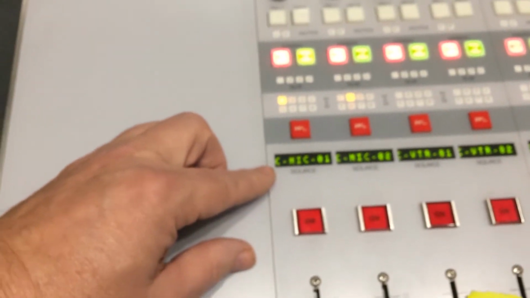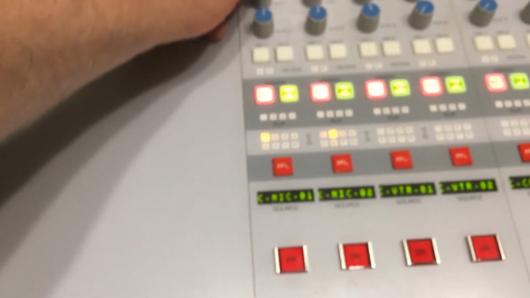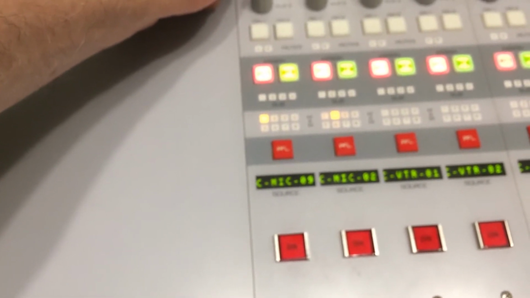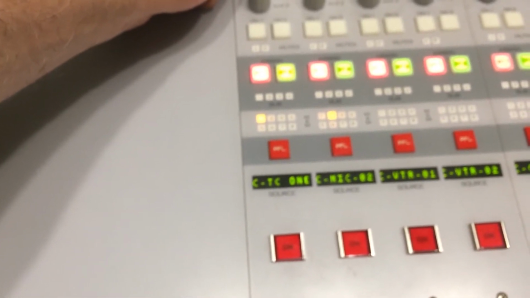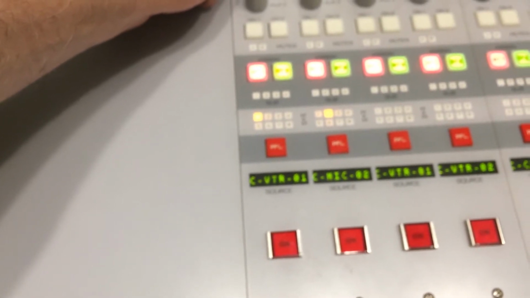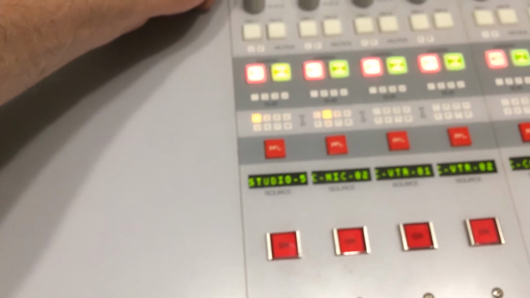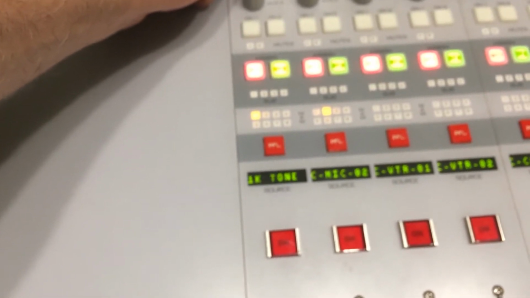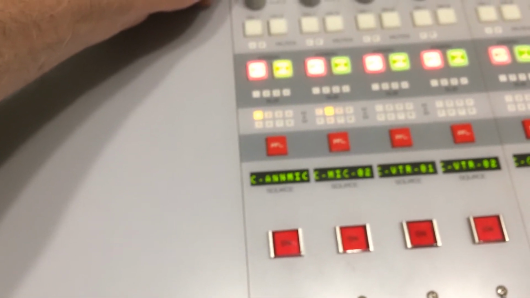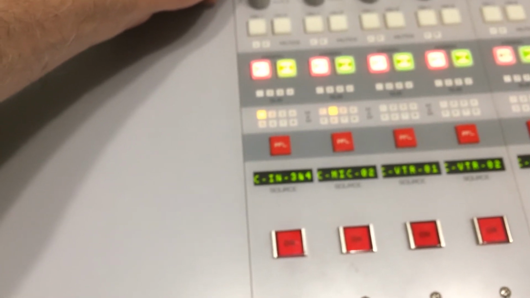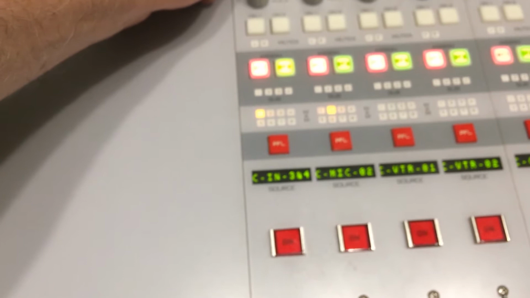If I'm looking here and this is getting from mic 1, if I want to change that to TC1, VTR, any student, the radio, Studio 5, no source, 1K tone, anything I want, I can turn it to that's available. All of the inputs that are on the board are linked here.